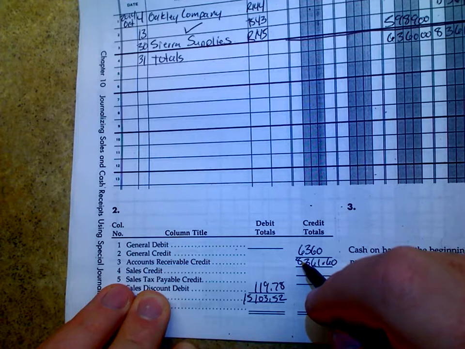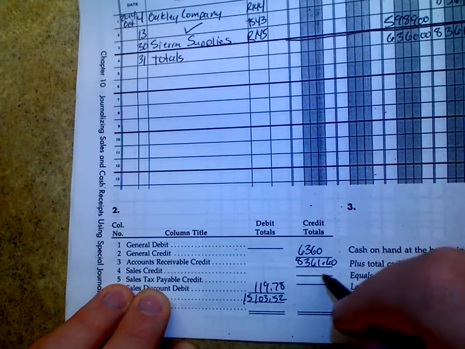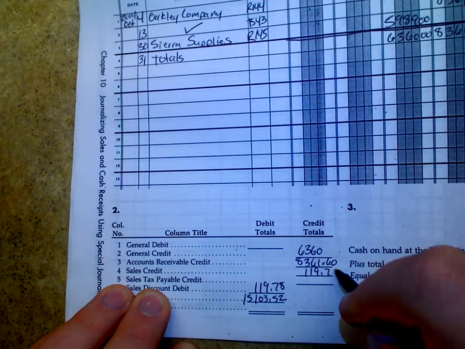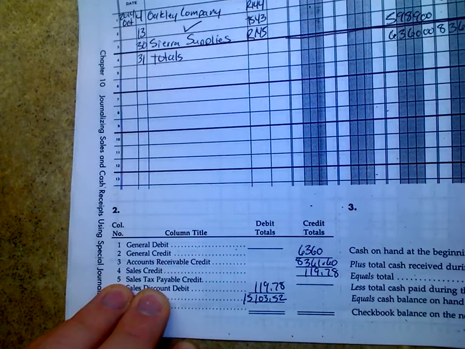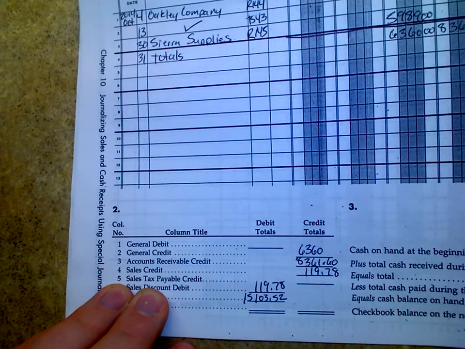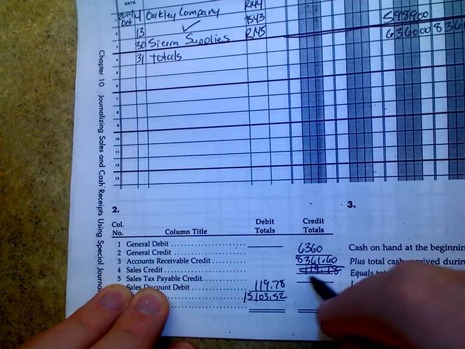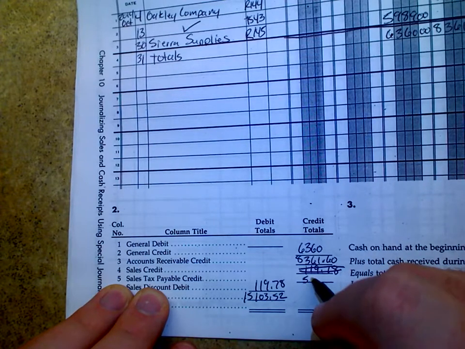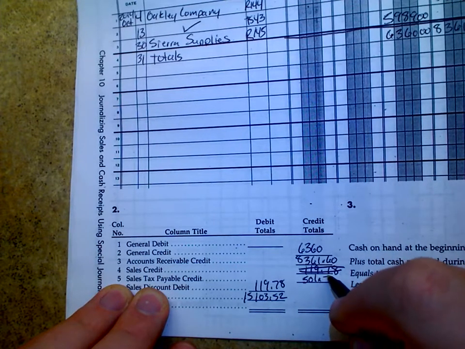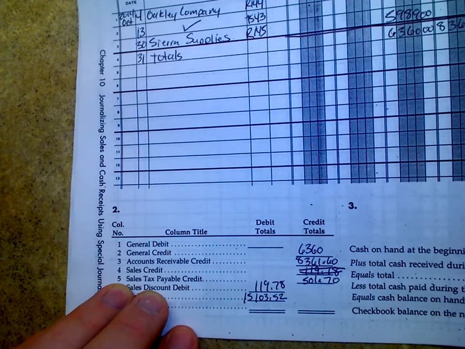So sorry. 119.78, no, that doesn't go there. It comes out here. You already put 119.78. You're right. So we go 501.70. You didn't put zero in the general credit column. I know. Okay.